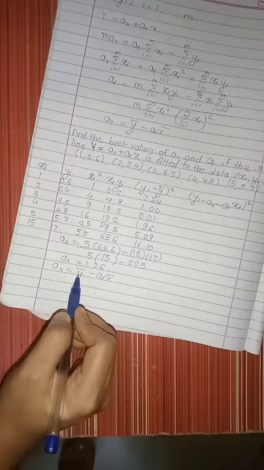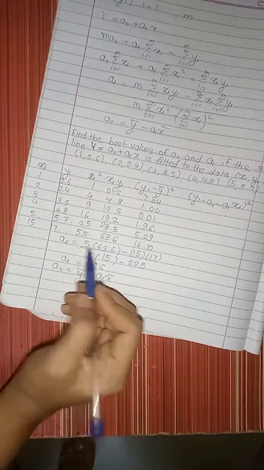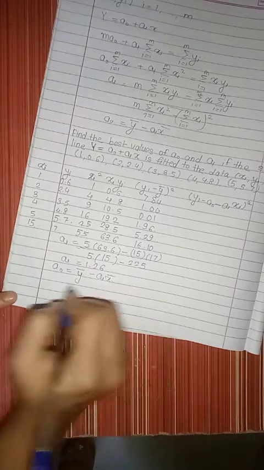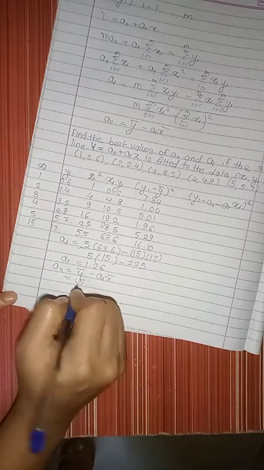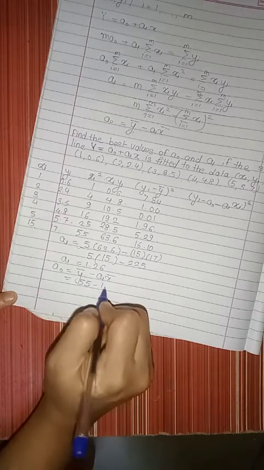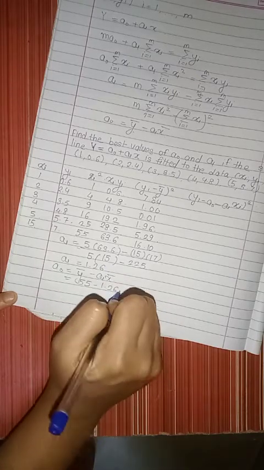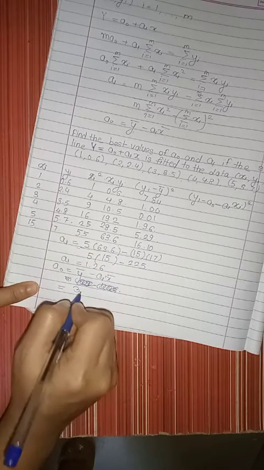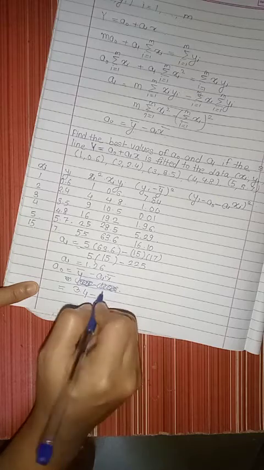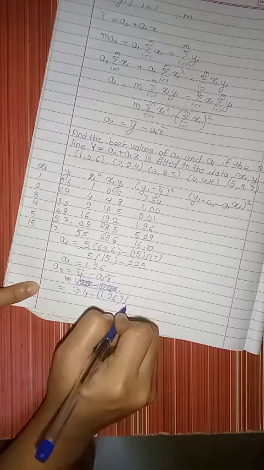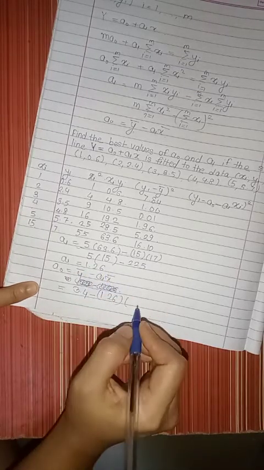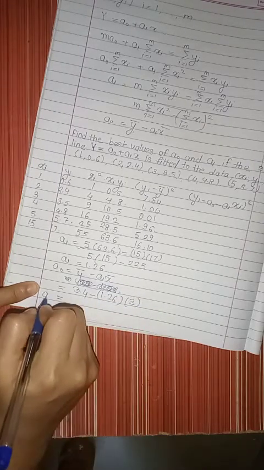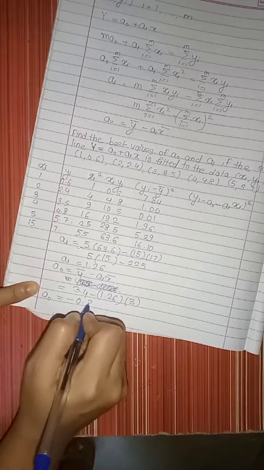Okay, so similarly a0 is given by y bar minus a1 x bar. Now this y bar is nothing but the average of yi, which is 3.4, minus a1, which we got as 1.26, into x bar. What is the value of x bar? x bar is the average of xi, so it is 3. Solving this, we get a0 equals minus 0.38.